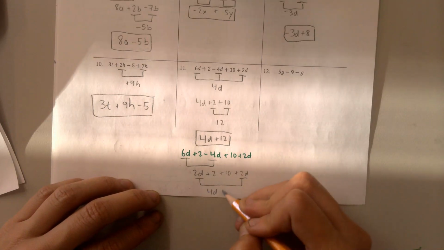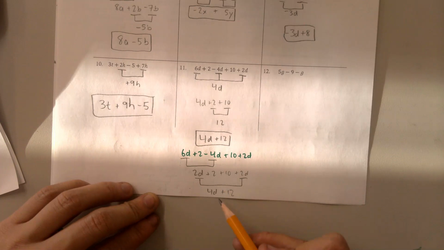4d and then plus 12. So both of them work. You can do it all at once. You can break it up into different steps. Whatever works well for you.